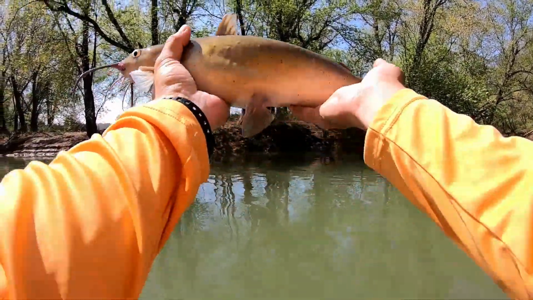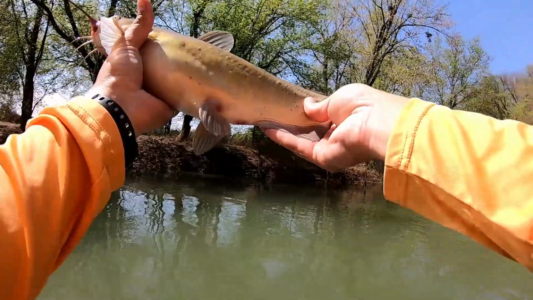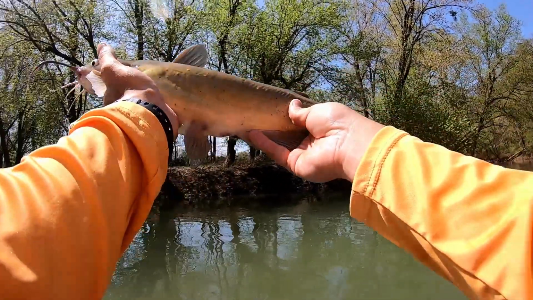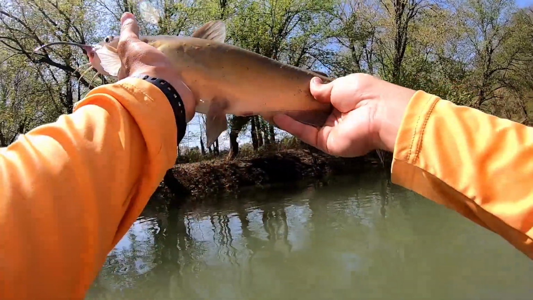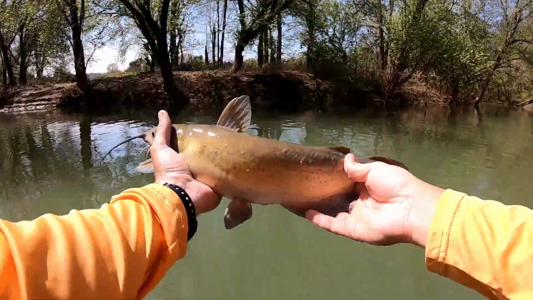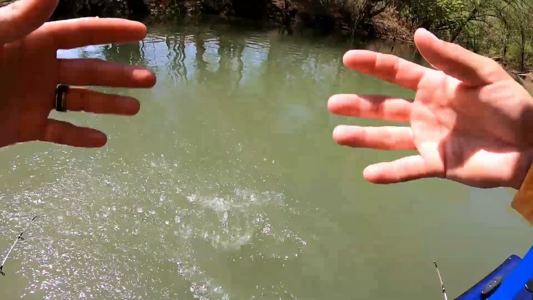Cool. So looks like we found some fish, moved up half a degree colder water. We got on a few. Still fishing structure, not cover. So fishing a river bend. Let's get this guy back. Down he goes.